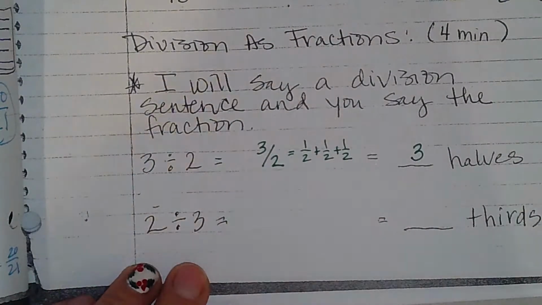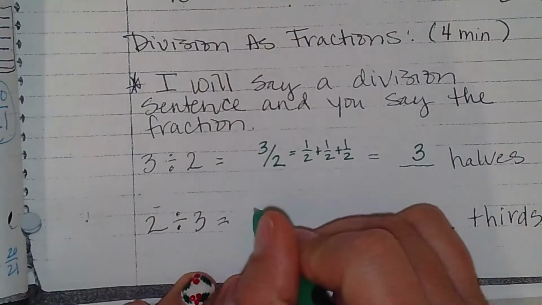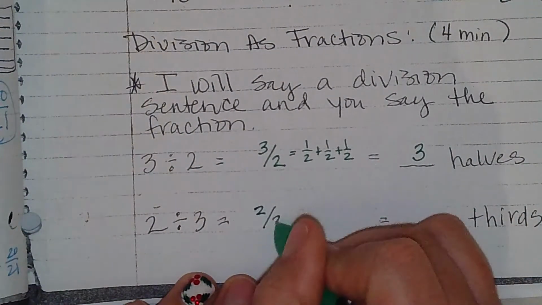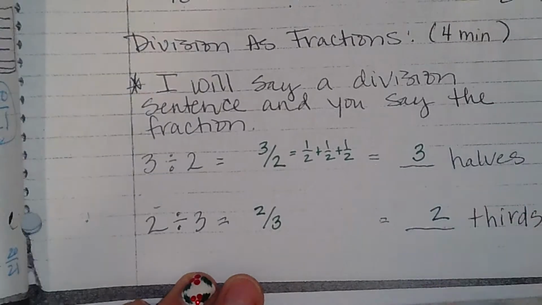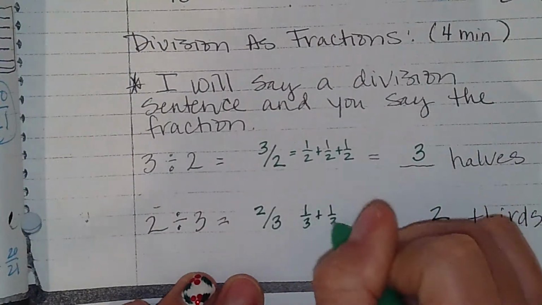Now, what about 2 divided by 3? So that becomes 2/3, or 1/3 plus 1/3.